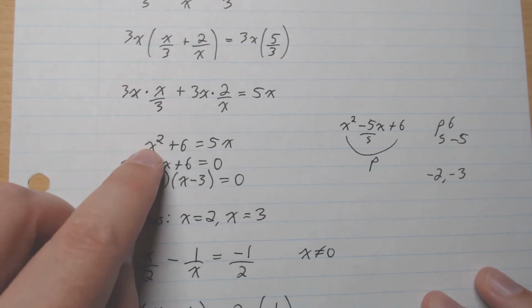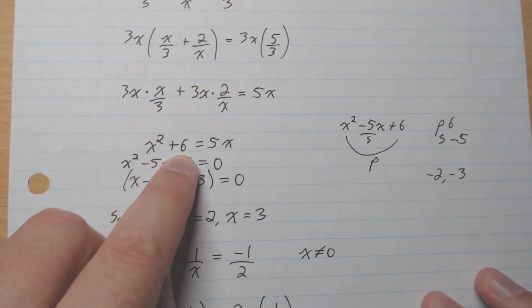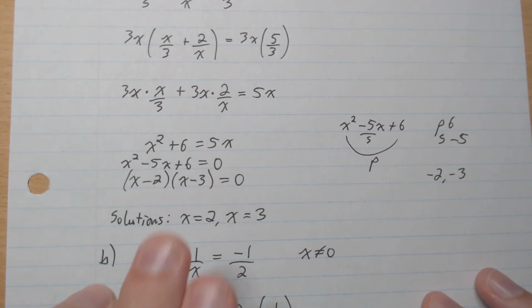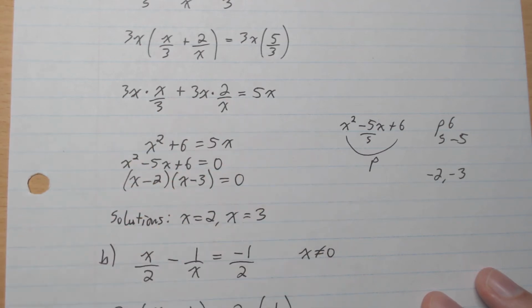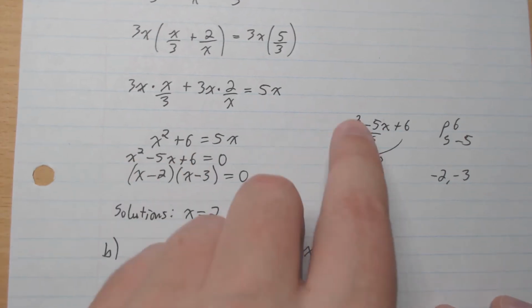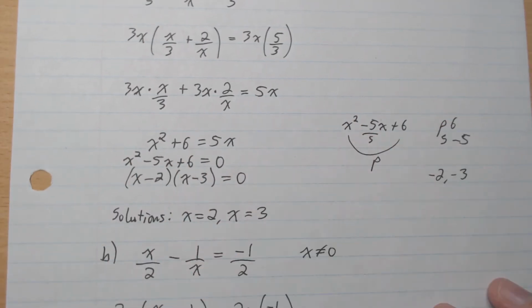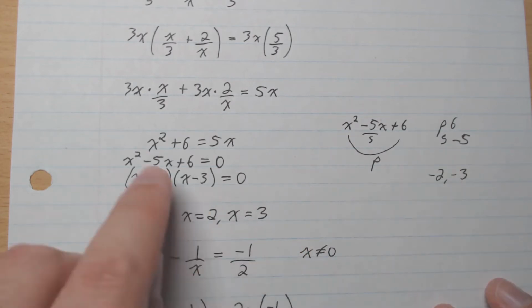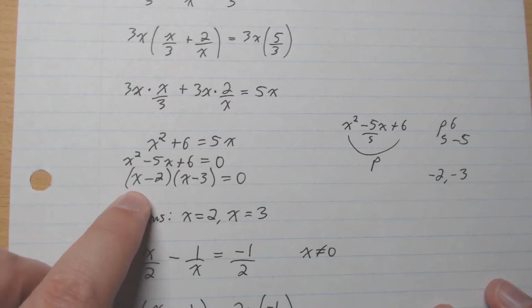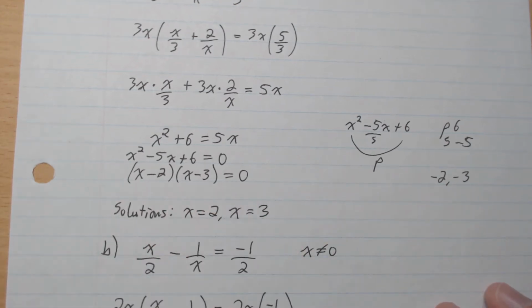3 over 3, what's left is x squared. x over x, what's left is 6, and then 5x. Put it all on one side, so x squared minus 5x plus 6 equals 0. We want to solve this. So first we're going to factor it. Product of 6, sum of negative 5. Those two numbers are negative 2 and negative 3. So we rewrite this quadratic as x minus 2 times x minus 3 equals 0.